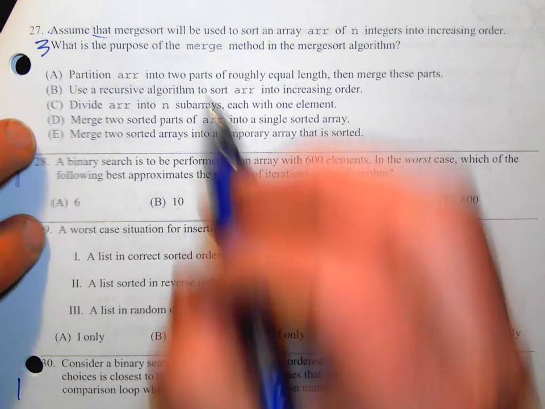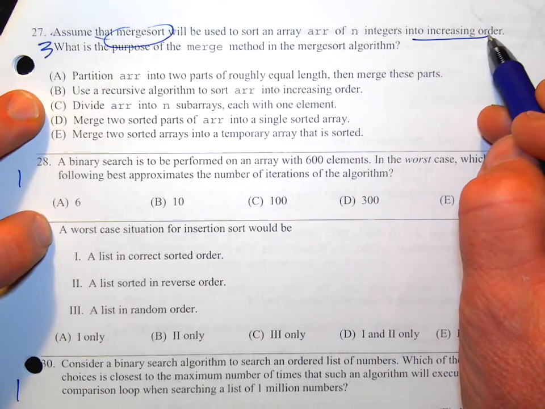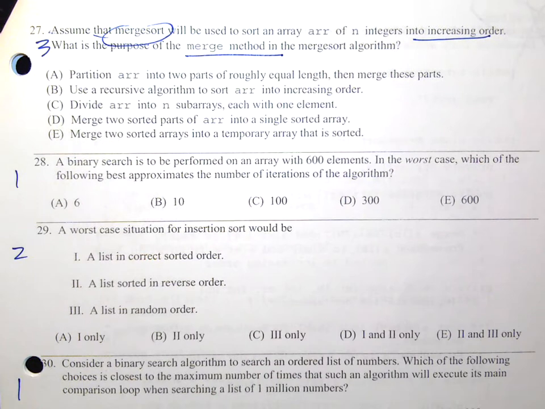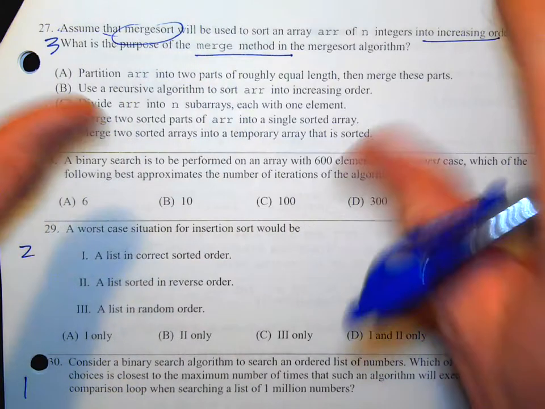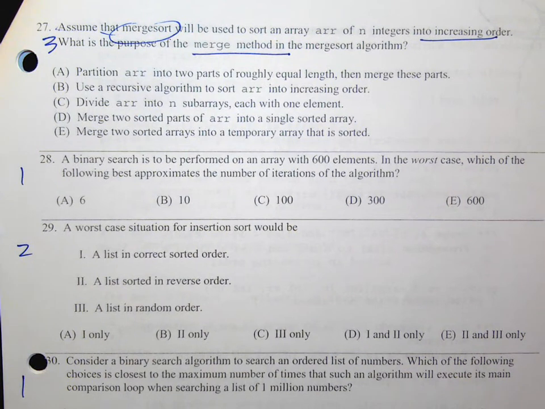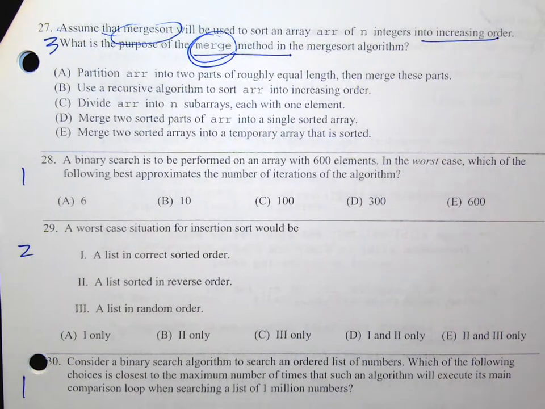Assume that merge sort will be used to sort an array of integers in increasing order. What's the purpose of the merge method? So merge sort splits it in half, splits all the arrays in half and half and half until they get all the way down to size 1, and then it starts putting them back together in the right order. And that's where the merge works. The merge is putting them back together in the right order.